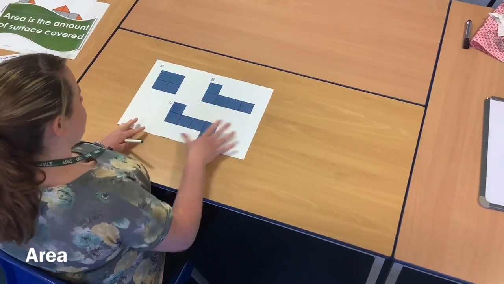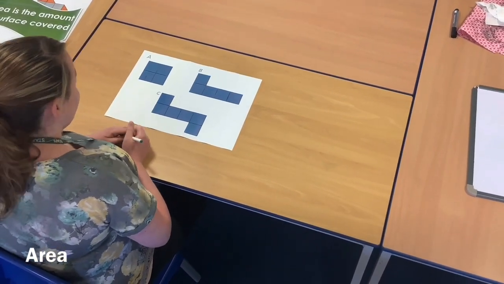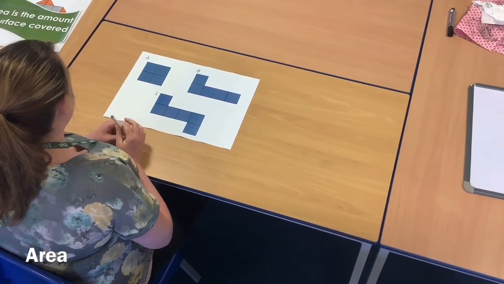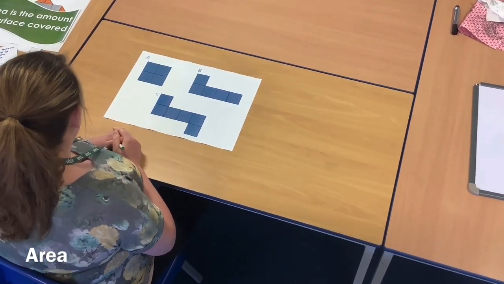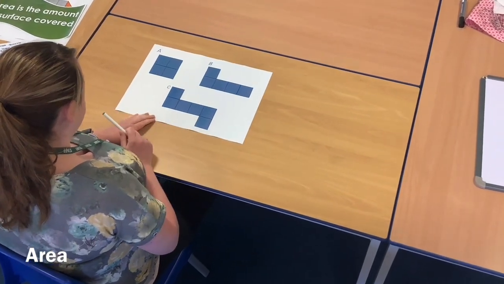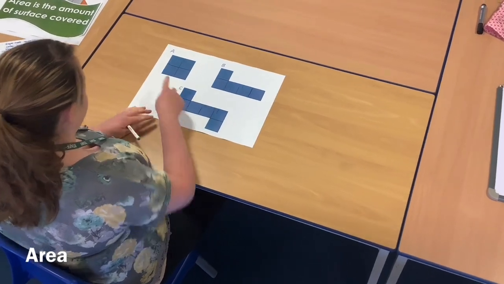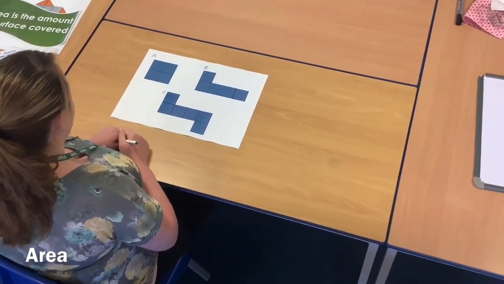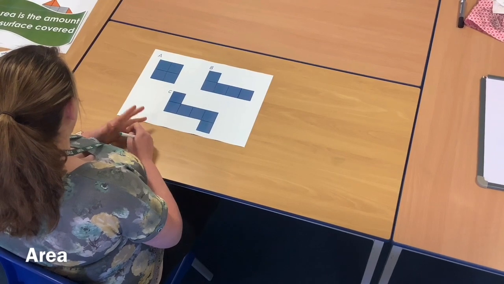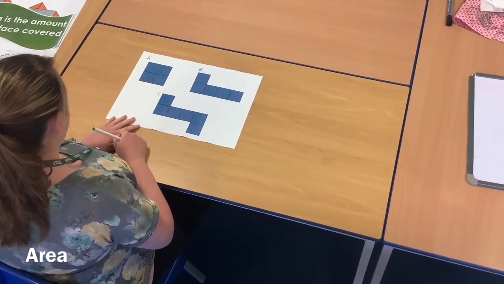Can you guess from the pictures in front of me what we're going to be covering this week? Well, we are going to be learning about area. Okay, so I've got 3 shapes here, and these shapes have been made up of some square tiles. And the surface covered by the square tiles is the area.